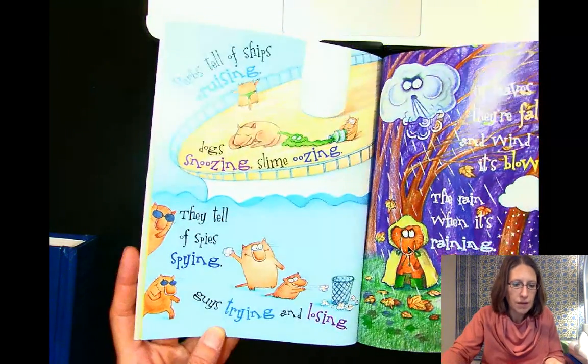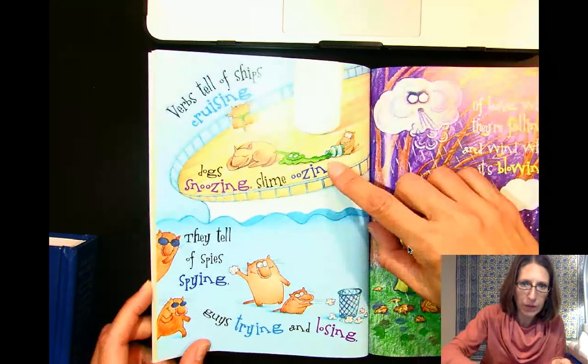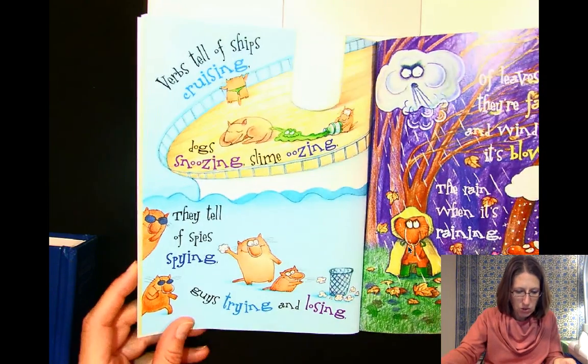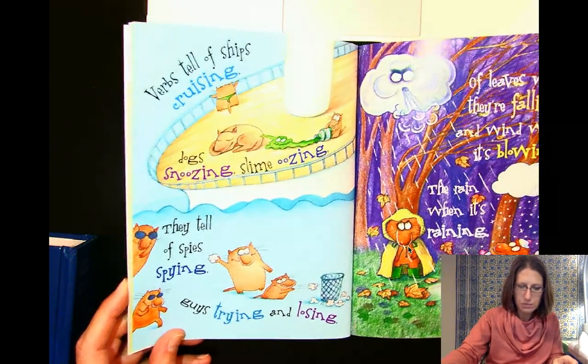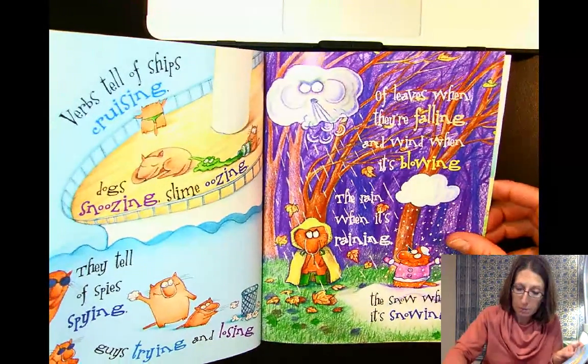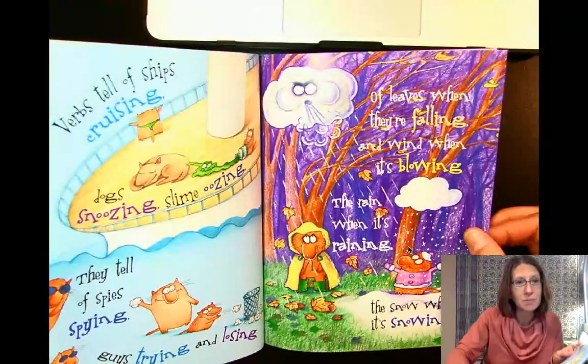Verbs tell us of ships cruising, dogs snoozing, slime oozing. They tell of spies spying, guys trying and losing. Of leaves when they're falling and wind when it's blowing. The rain when it's raining, the snow when it's snowing.